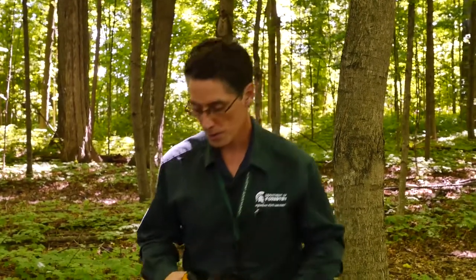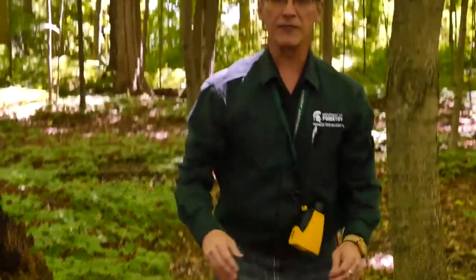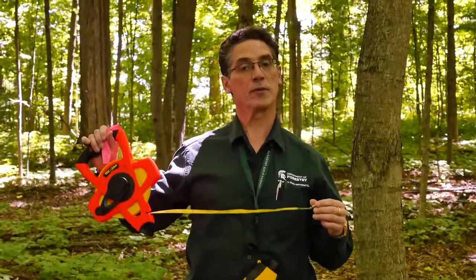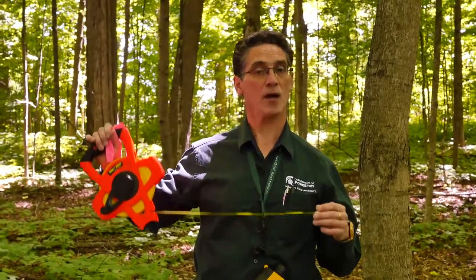Okay, so the next thing to do is to explain how fixed radius plot sampling works. Fixed radius plot sampling is basically making a circular plot in the woods. It's taking an area of the forest that's circular in shape, and we're going to count and measure the trees in that area. This is a 100-foot measuring tape, and we're going to use this to measure the radius of that circular plot.